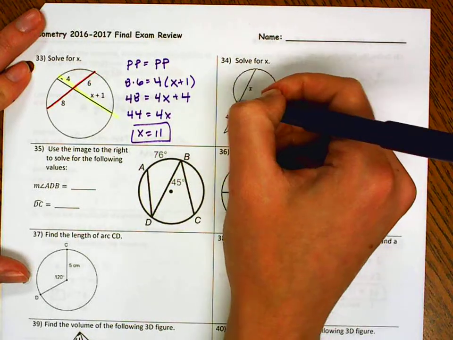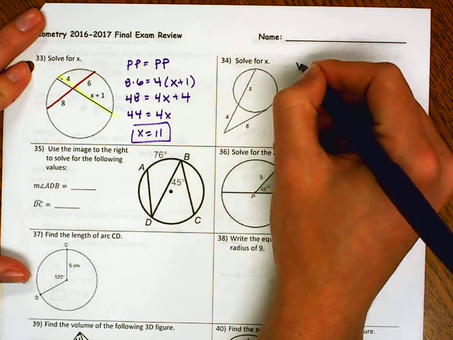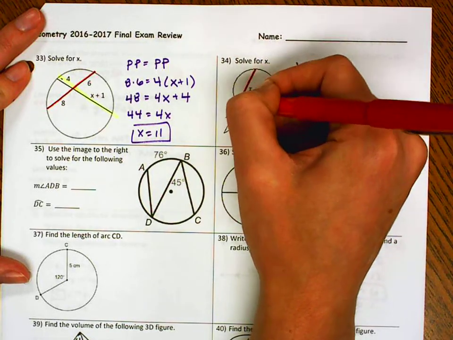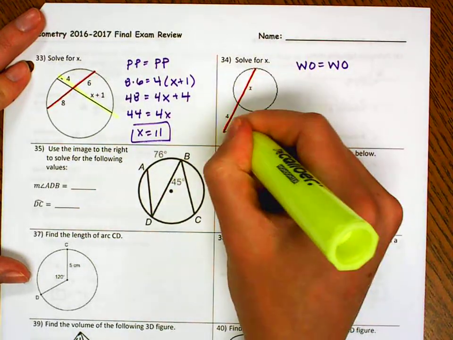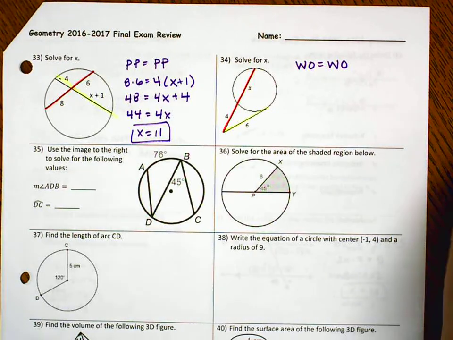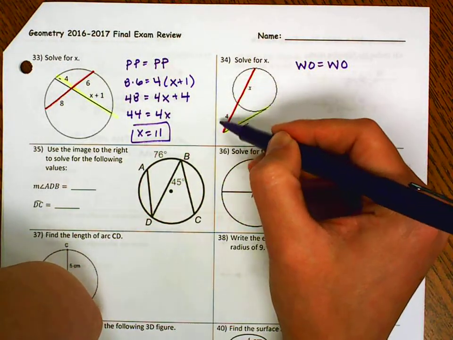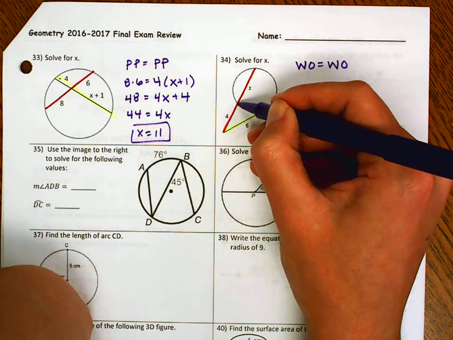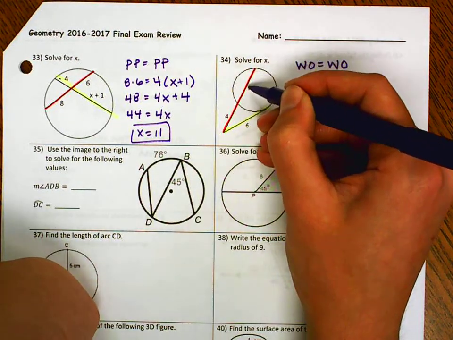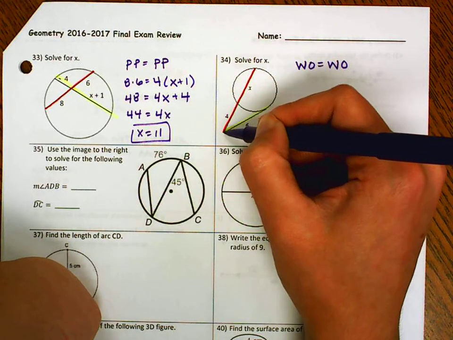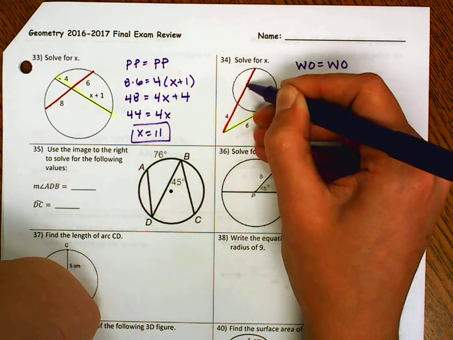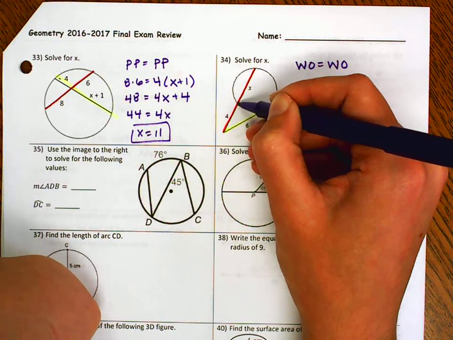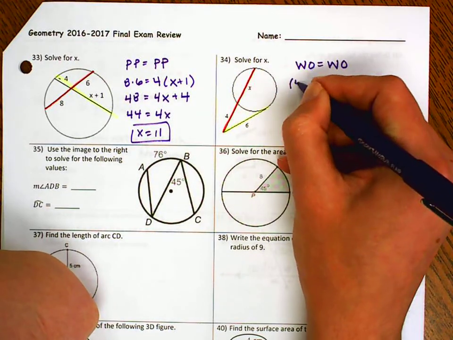Here we have stuff going outside the circle, but we're still dealing with lengths. So this is a whole-outside problem. Here's one of the pieces. This whole thing, so if I'm driving, I'm going 4, and then I'm going an additional x. Now let's pretend this x is 5. So I would drive 4 and then 5. That gives me a total length of 9. 4 and then x. I'm really going 4 plus x. So that whole thing is 4 plus x.